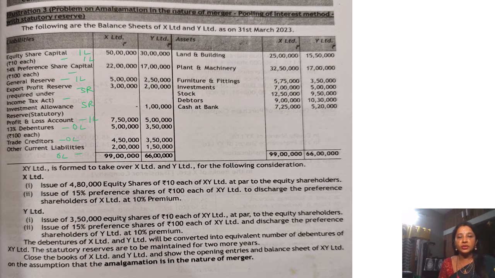XY is formed to take over X Limited and Y Limited for the following consideration. These are the conditions given for calculating purchase consideration. Since the mode of payment is given in this problem, it is going to be net payments method. I have done the same problem with respect to amalgamation in the nature of purchase. You can refer to that problem for calculating purchase consideration. But I thought, let everything be in one video only, so I will be calculating purchase consideration again.